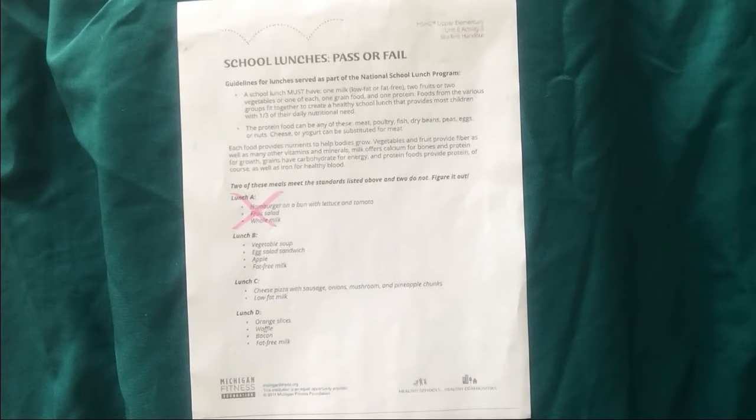Our egg salad sandwich, do we have a protein? We do have a protein with that egg. It's a sandwich, so do we have a grain? We do have a grain for our bread. We also have a nice apple to help meet those guidelines. And we have fat-free milk. So we have our protein, our grain, our fruits and vegetables, and our fat-free milk.